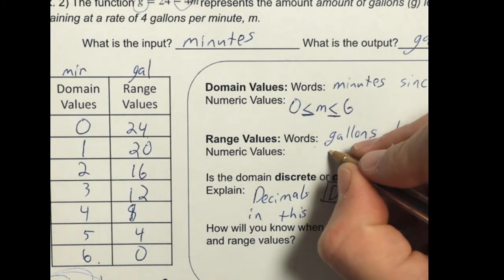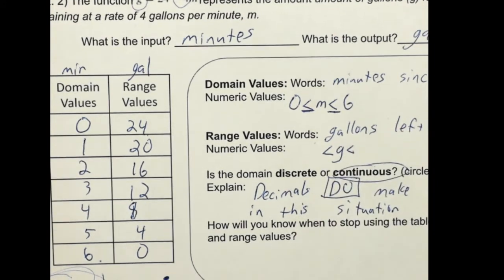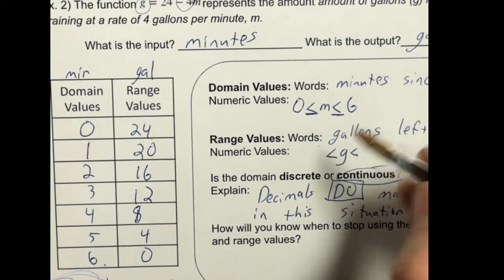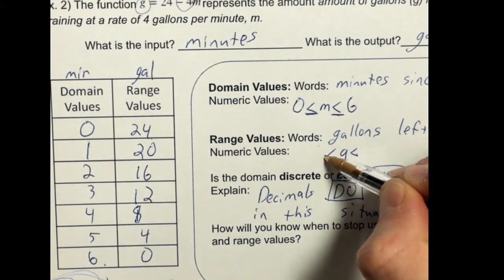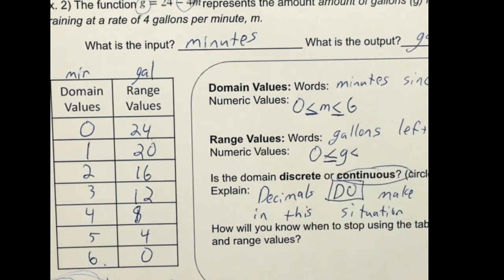Okay, for our range, I'm going to put our gallon inequality sandwich. And what's our smallest number? 0, and that one is included.